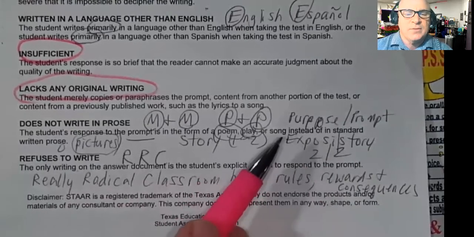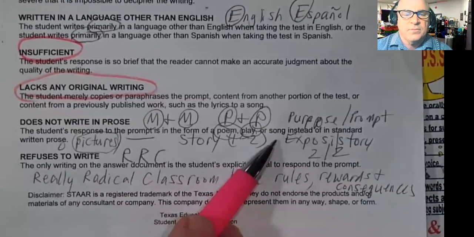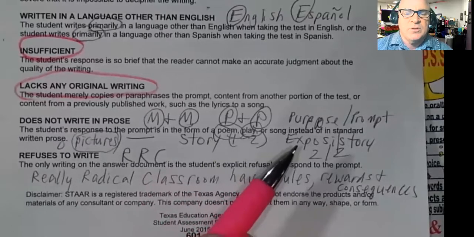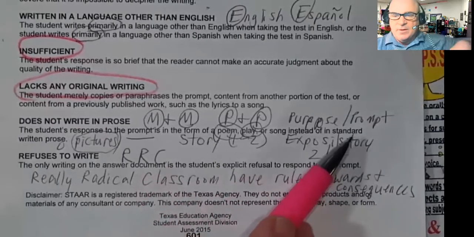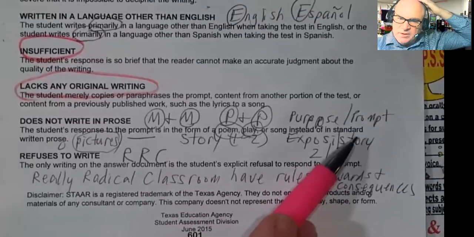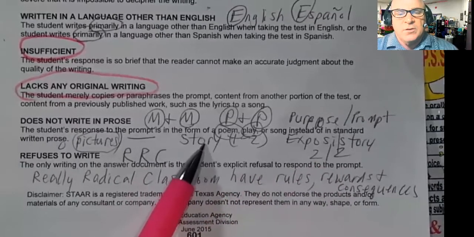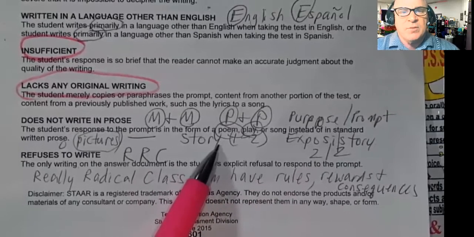In addition, there's a big difference between writing a song and writing a story about the prompt. If your student clearly has a central idea about the topic, they are responding to the prompt, but they end up writing a story, the rubric for a 1 says you'll get a 1 for writing in the wrong purpose. It's in the organization section.